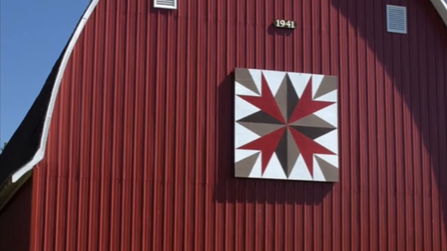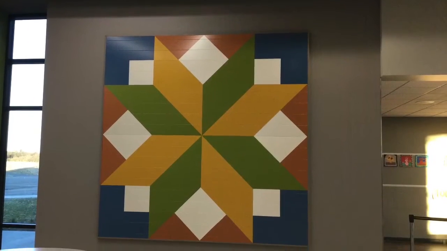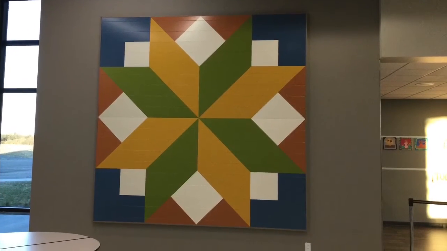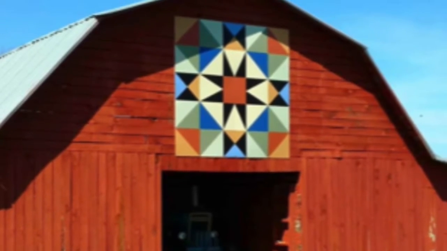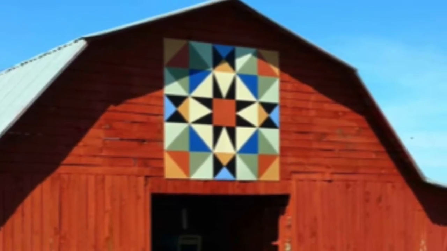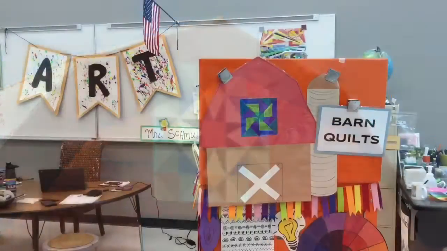We have a lovely barn quilt in our brand new school right in the cafeteria. Something important to know about barn quilts is they often have radial symmetry, which means they have more than just one line of symmetry.